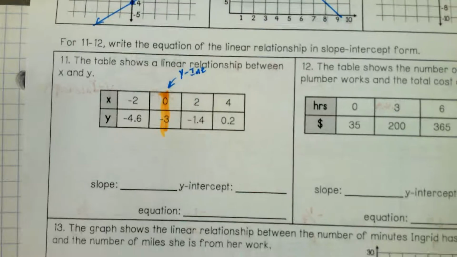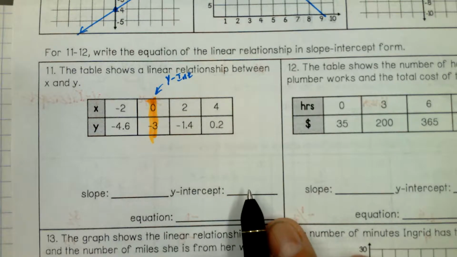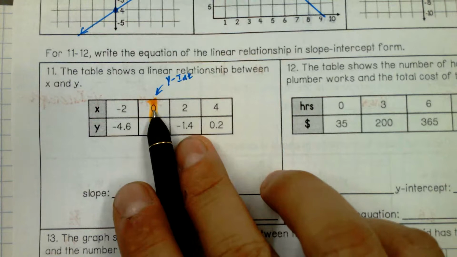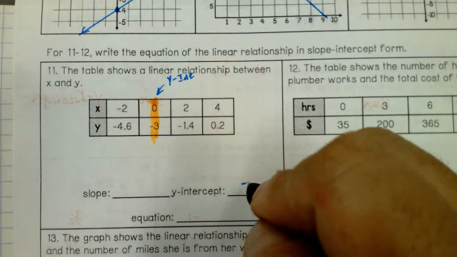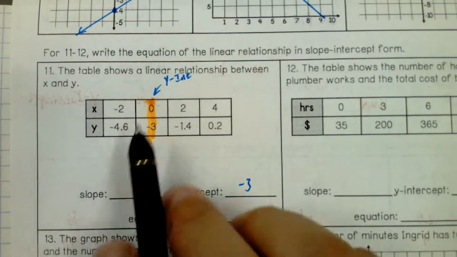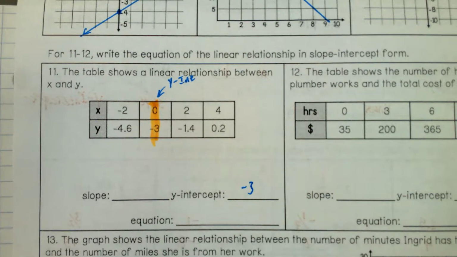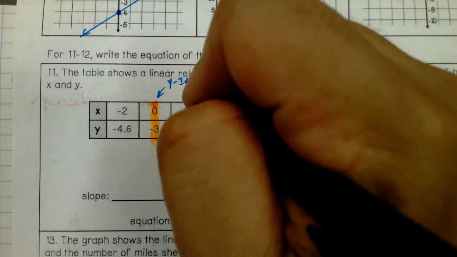So we have to identify the y-intercept number. It's the y value when x is 0. Pay attention, please. So when x is 0, what's y? -3. That's your y-intercept. Always look for x being 0, and that's where your next value is going to be. Okay, so let's find the slope. Let's find the rate of change.